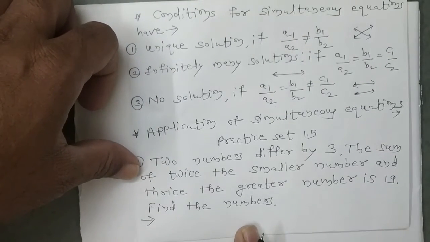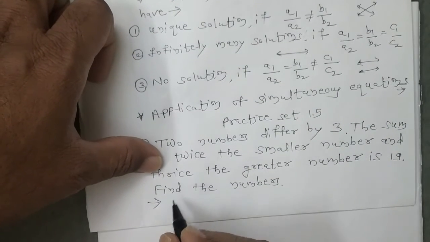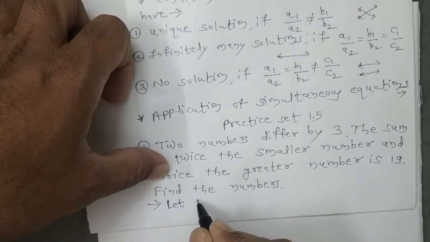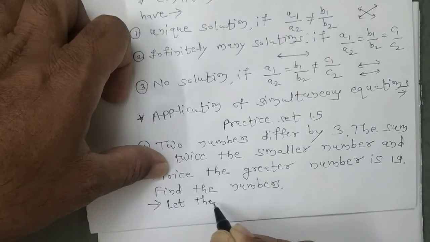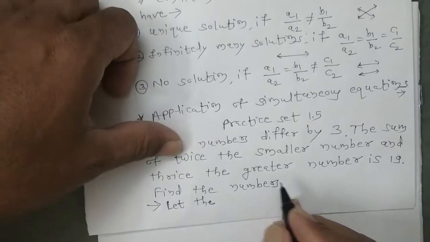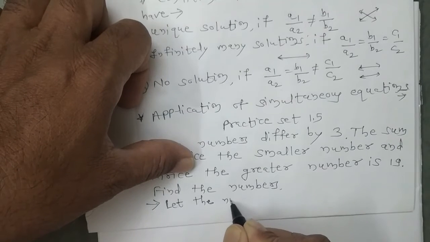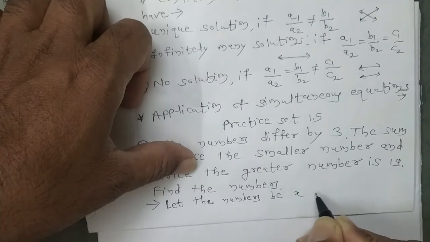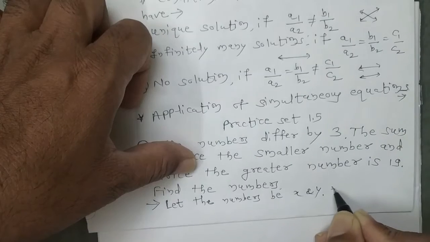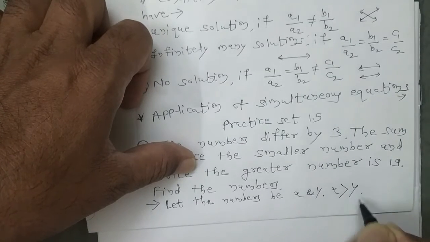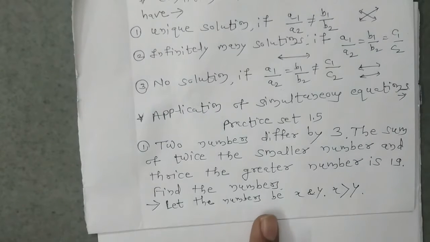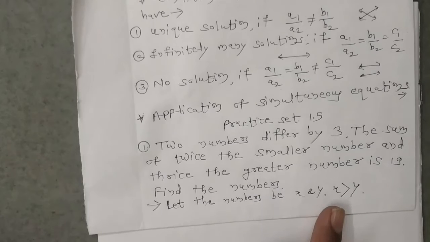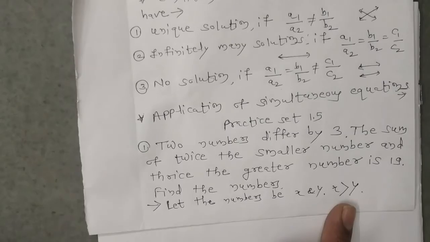Therefore first we consider, let the numbers be x and y, and x is greater than y.